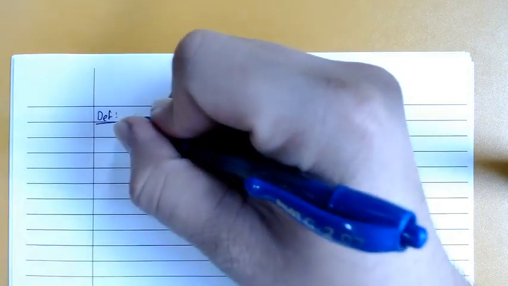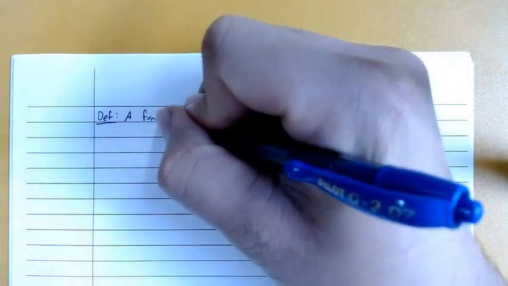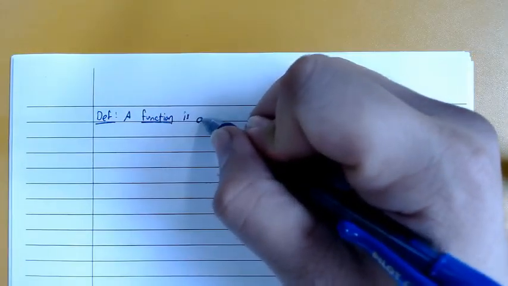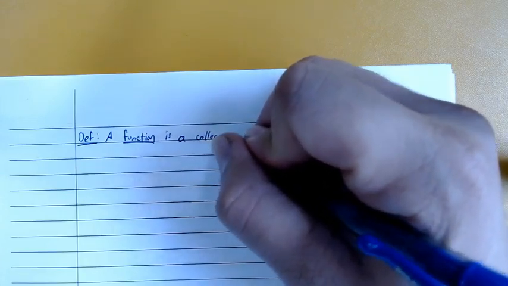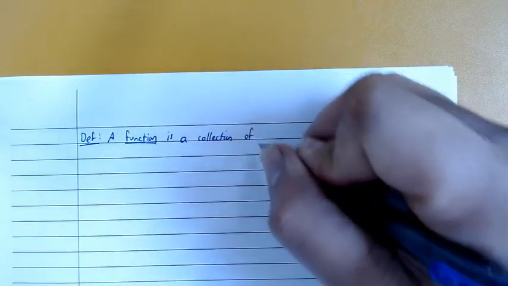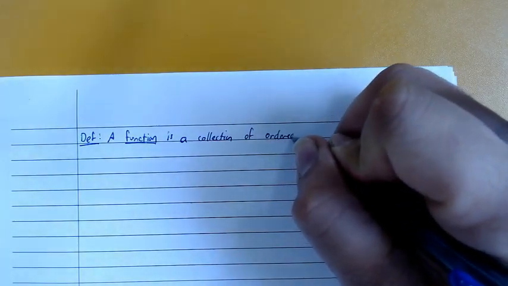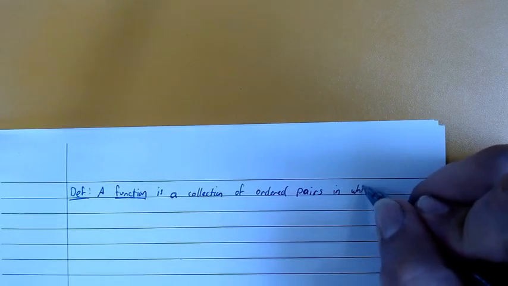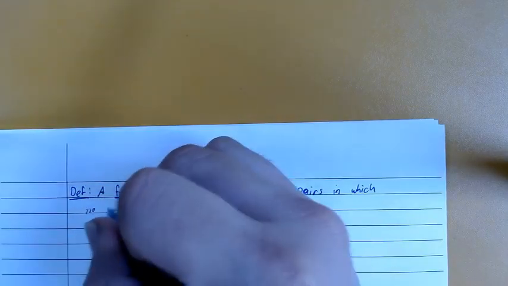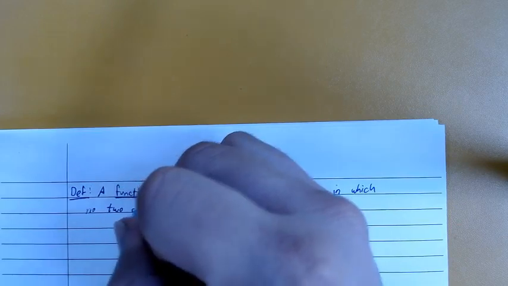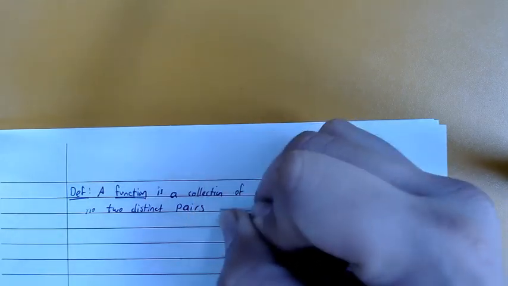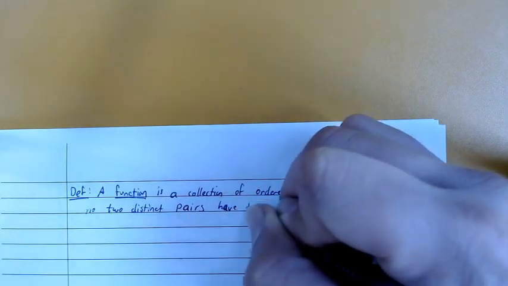A function is a collection of ordered pairs in which no two distinct pairs have the same first entry.